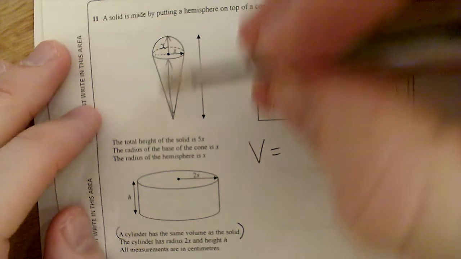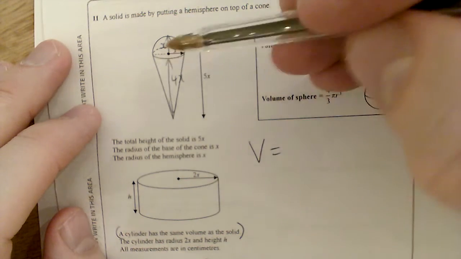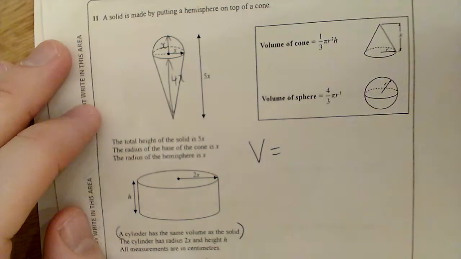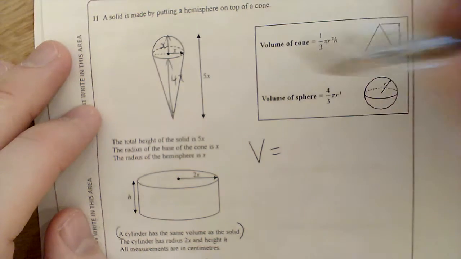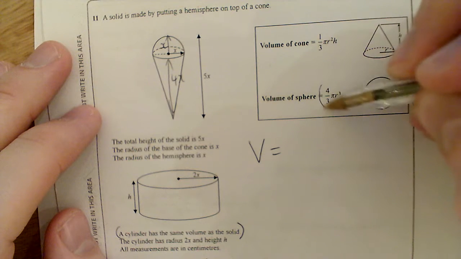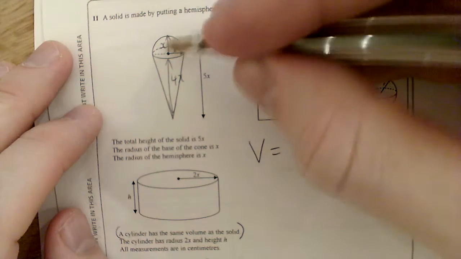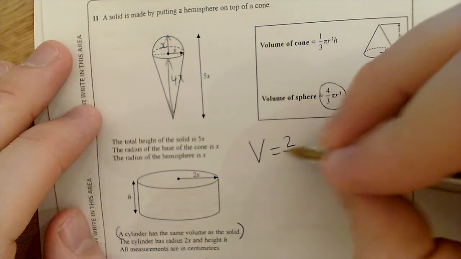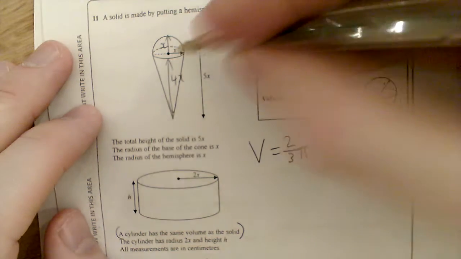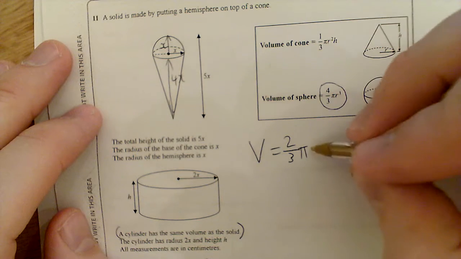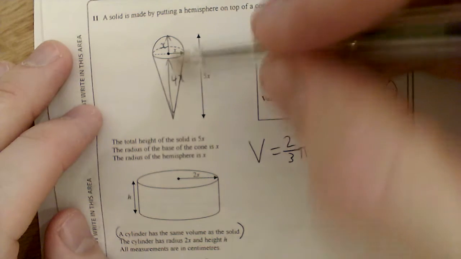So if you read through the question, it ends up telling you that the volume of this shape is equal to the volume of this shape. So this shape at the top, to find the total volume, we've got the hemisphere bit. Well, if the volume of a sphere is 4 over 3 pi r cubed, if we halve that, the volume of the hemisphere is 2 over 3 pi r cubed. Now we know the radius is x, so instead of writing r cubed, I'm going to write x cubed. And you've got to add that to the volume of the cone.